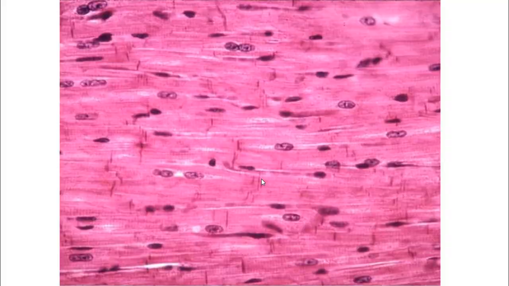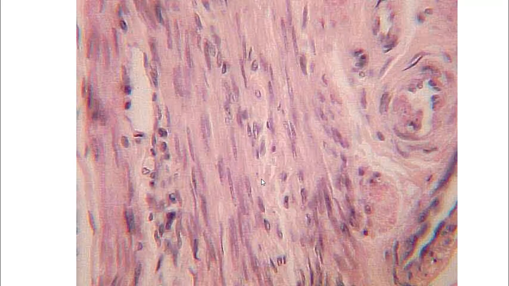And then we have smooth muscle. That's the muscle in our digestive system. It's the muscles that we don't have to think about, and they still work. So when you lift your arm up, you're thinking about making your arm move. When we digest food, we don't think, okay, let's digest food now. It just happens naturally.